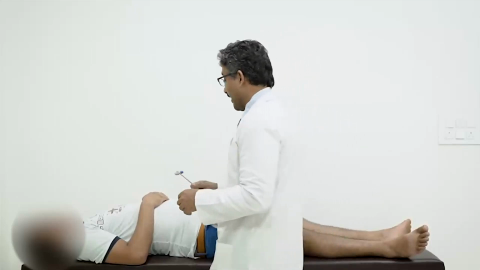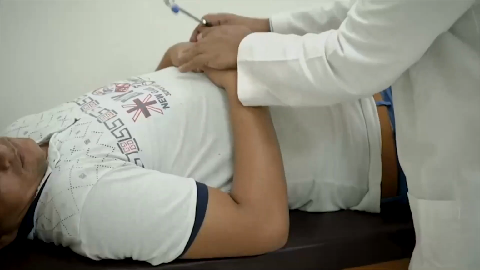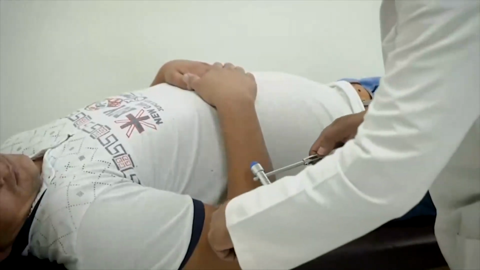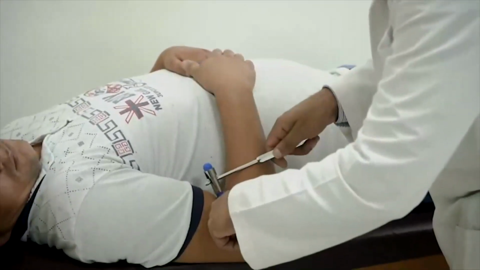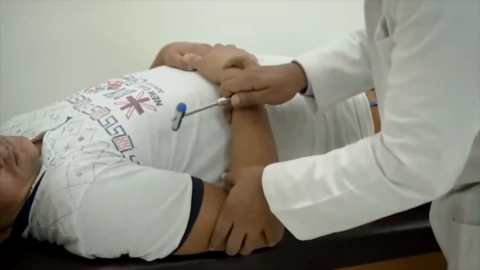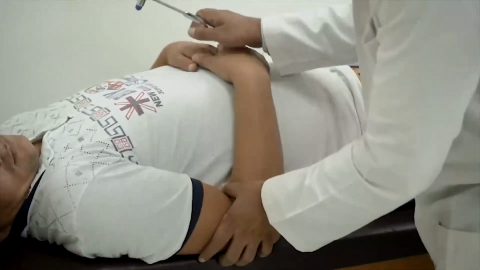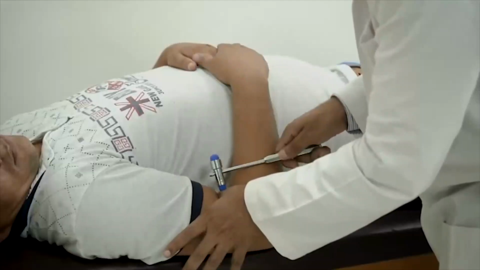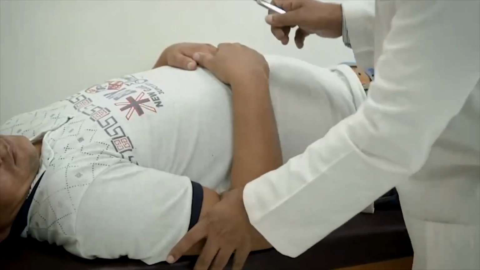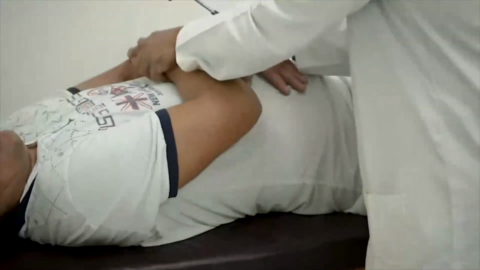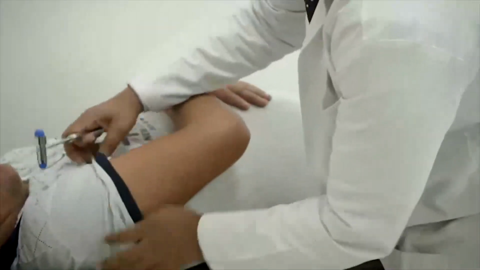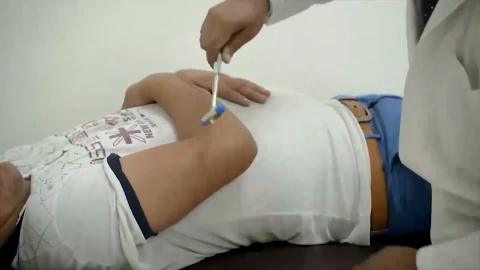Now, to elicit the biceps, this is the ideal position he has kept. He has to keep the hand like this, then we put a finger, thumb or the index finger, then hit like this. The root value of biceps is C5, C6. For the triceps, take the hand like that. Just above the olecranon process, you hit it.